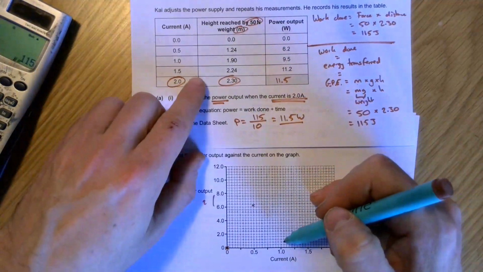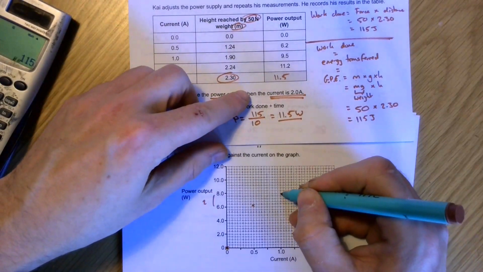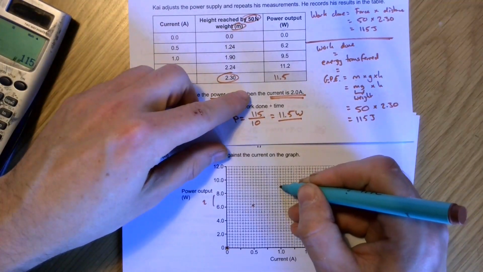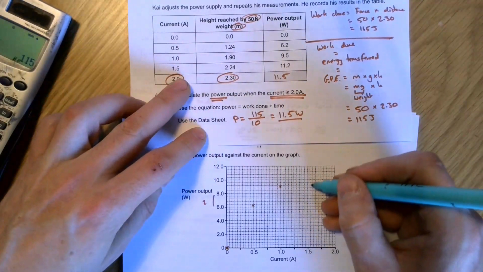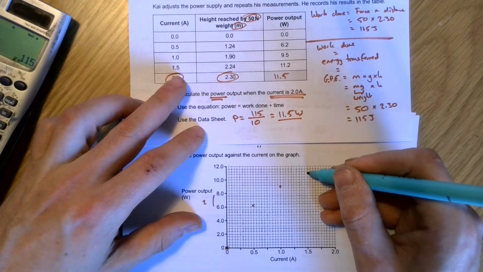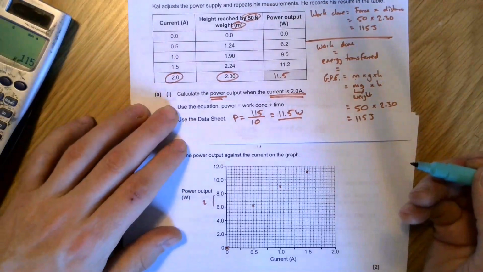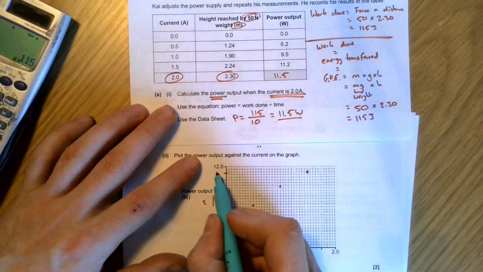We've got a current of 1 and 9.5. So 9.5 is going to be exactly in the middle. We've got 1.5 and 11.2. So I've made a mistake, haven't I? Because halfway between, I just said is 11.